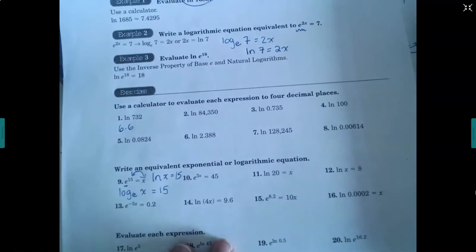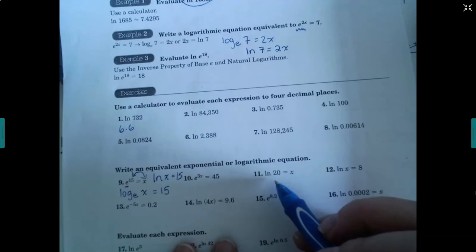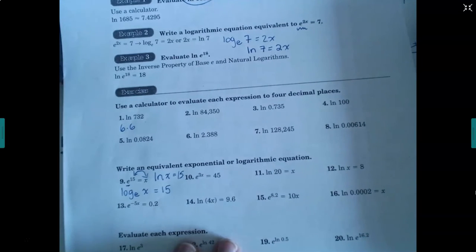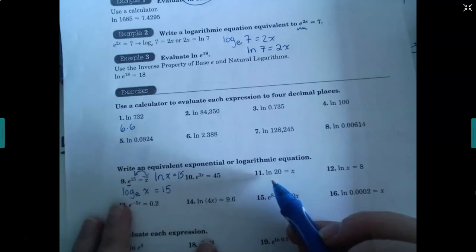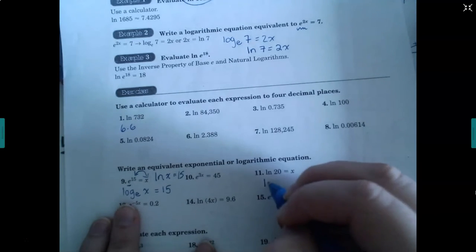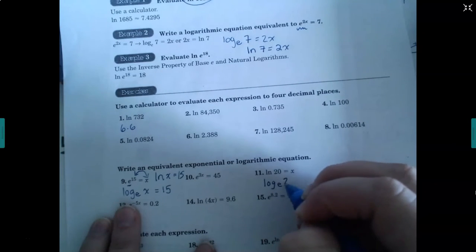We see that type of problem here when they give us a natural log and it wants us to go the opposite direction. We know that a natural log is equal to log base e, so we would turn it into log base e.